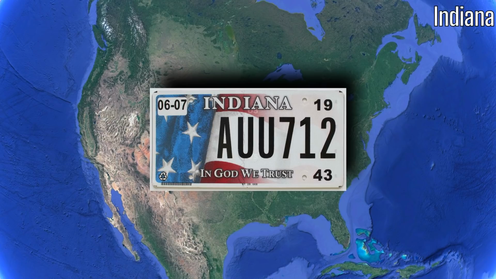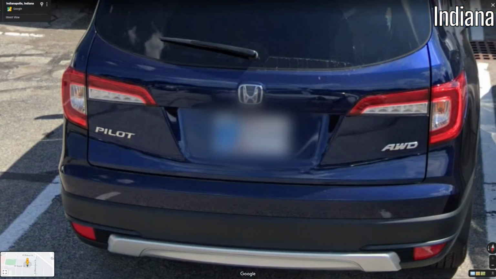Lastly, since 2012, Indiana has offered this In God We Trust plate featuring an American flag background. I see this one around a lot, almost more than the standard plate. When it's blurred out, the blue part on the left is the most distinctive. Don't confuse it with this Oklahoma plate though.